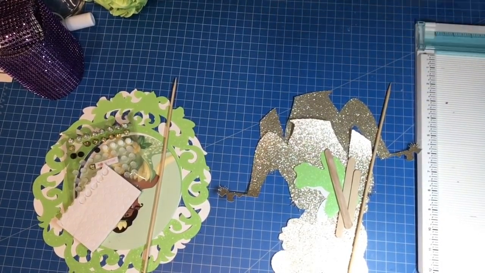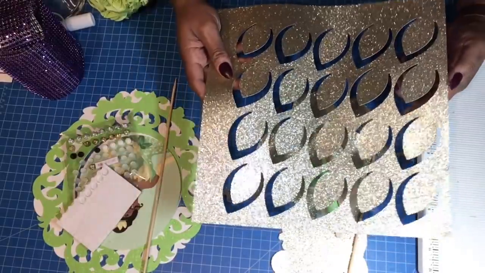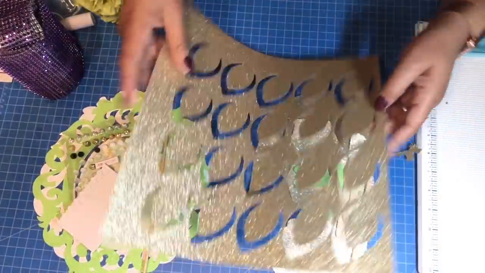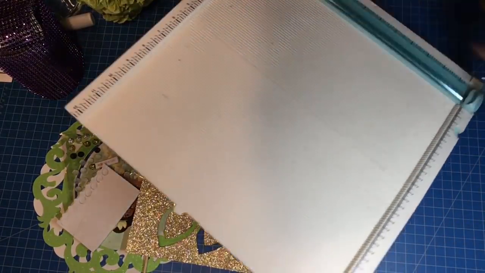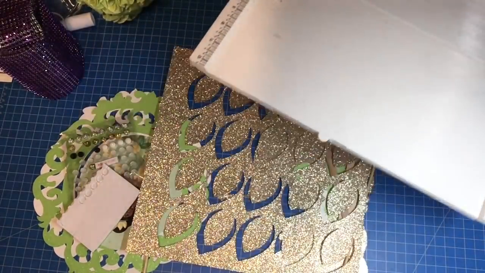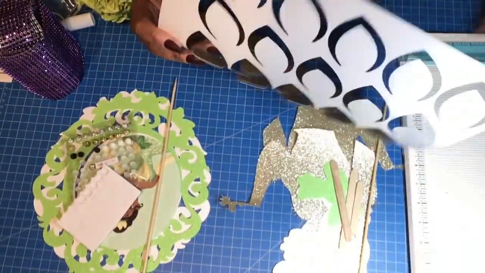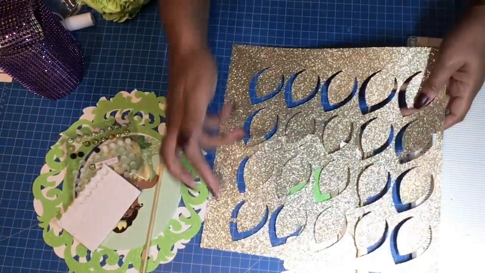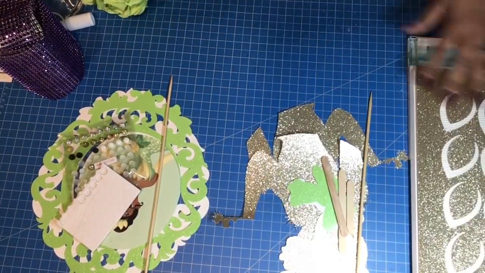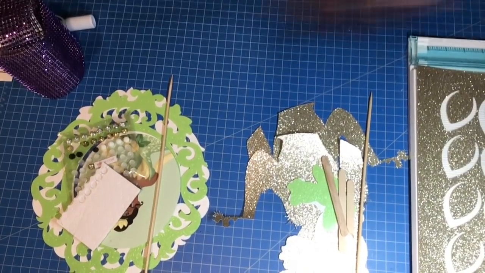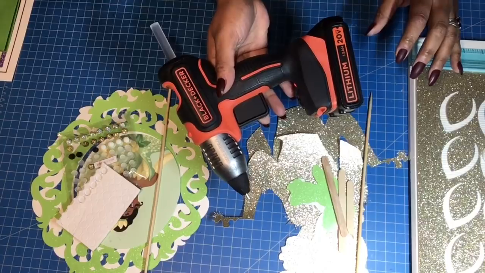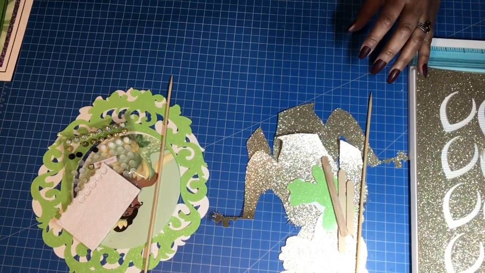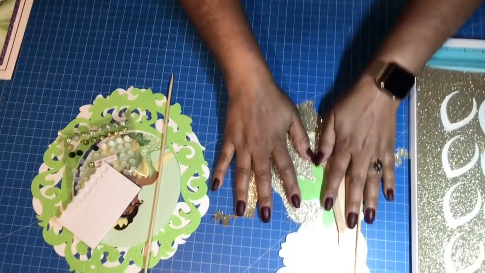And then we have our piece from our 12 by 12 glittered cardstock. And then you can have scissors, or you can have a scoreboard or a paper trimmer. And I'll let you guys know for what. It's just to cut these pieces here. Let's put that aside. And then we have the hot glue. Let's start with this one first.